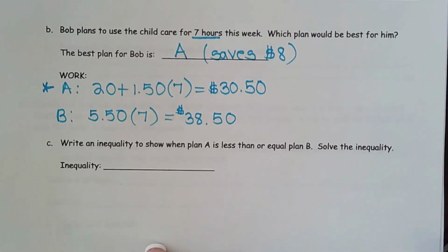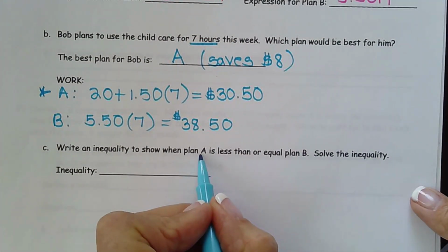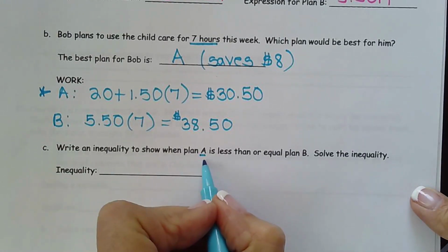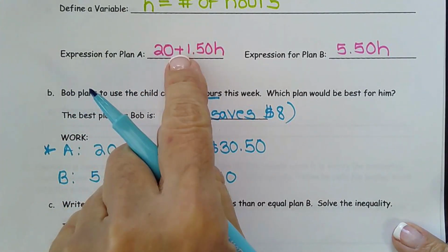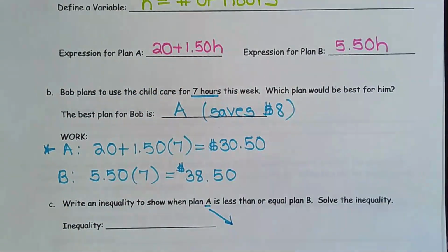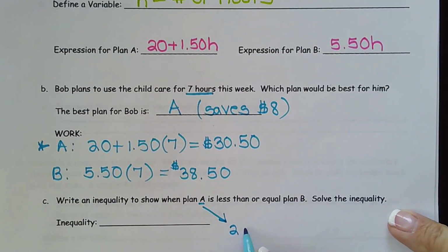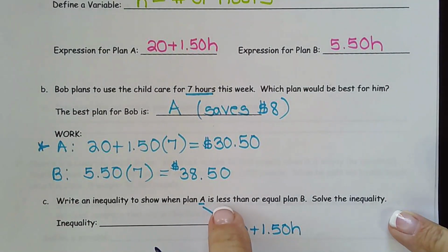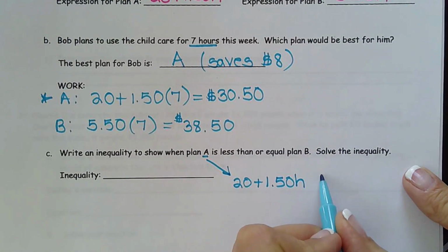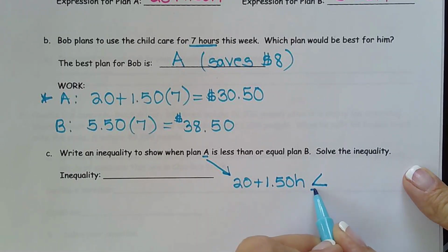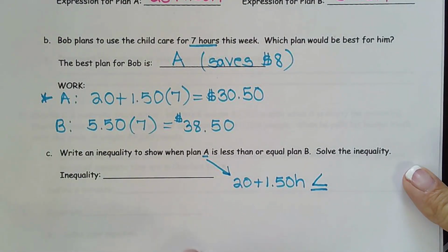Okay, write an inequality. So when I see A, I write down what A represents: 20 plus 1.50H is less than or equal to, so make the L for less than and then put the equal sign in as well.